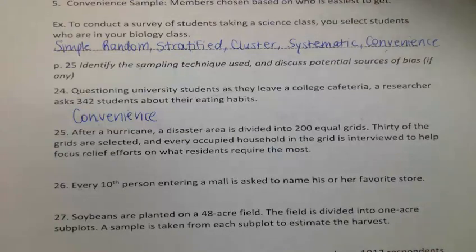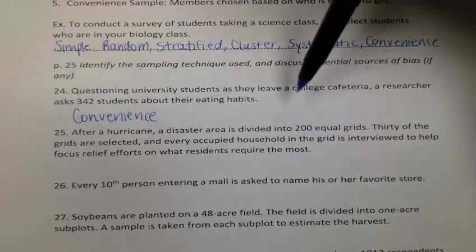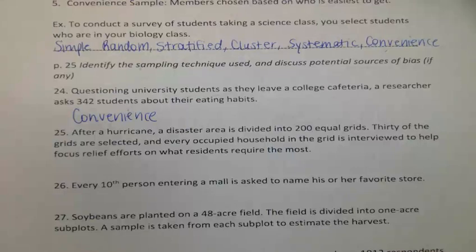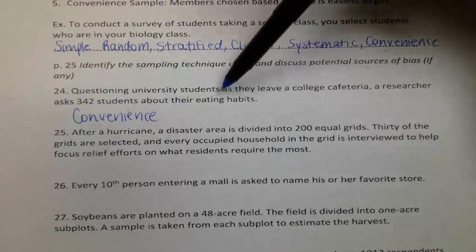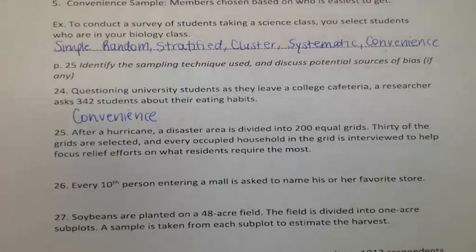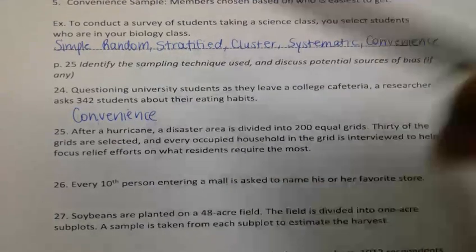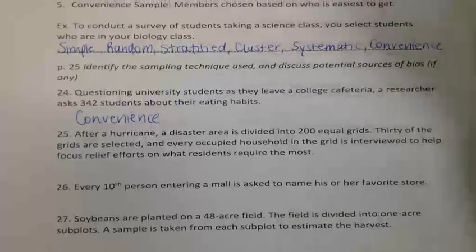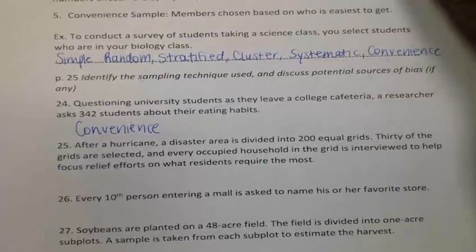What about college students who live off campus? Are any represented here? Nope. What about students who don't like the cafeteria? They're not represented, right? So this is why it's convenience. Doesn't really capture what needs to be captured.